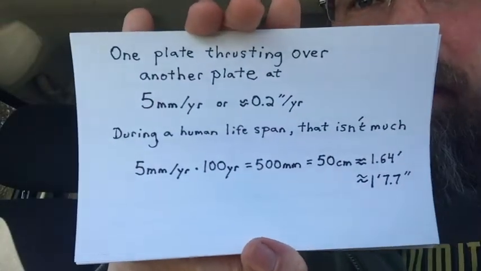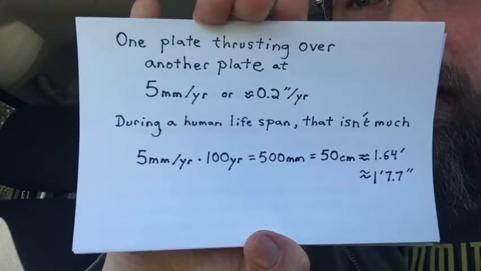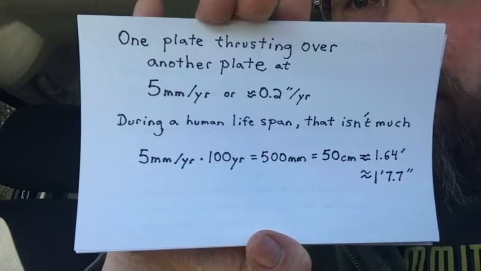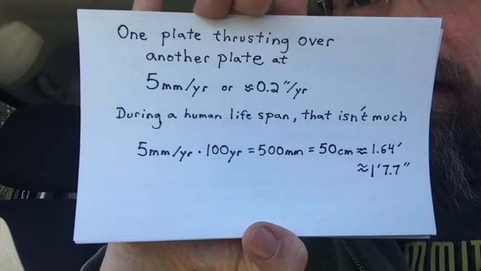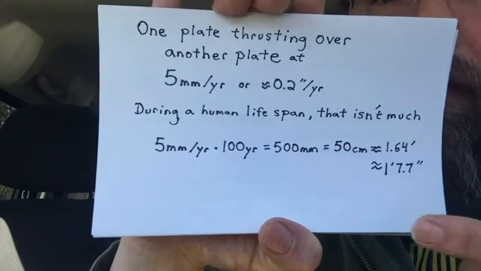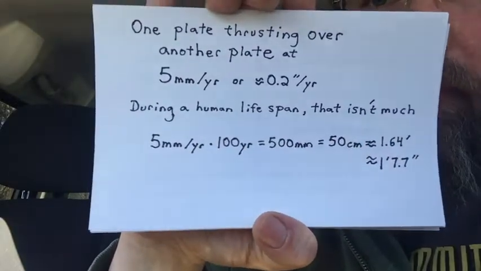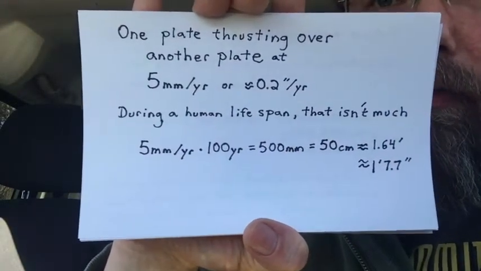If we take our 5 millimeters per year and multiply it by 100 years, we get 500 millimeters. The years are going to cancel out, so you're just left with millimeters, which is 50 centimeters, or about 1.64 feet, or 1 foot 7.7 inches. All right.